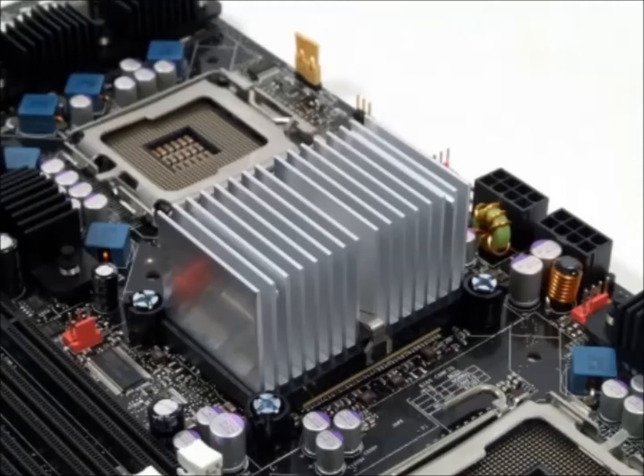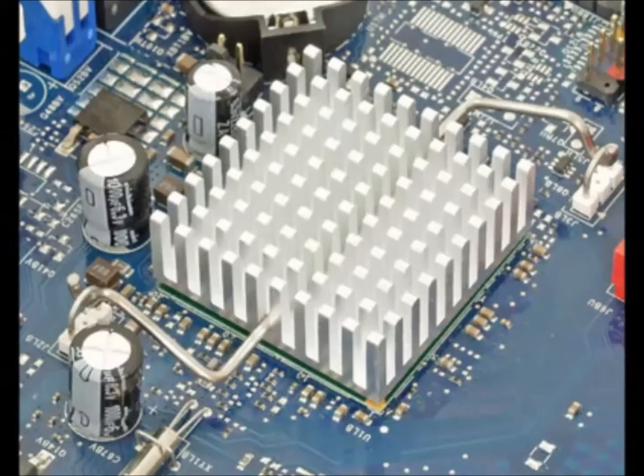North Bridge, also known as Memory Control Hub, is a chipset that allows the CPU to communicate with the RAM and graphics card. South Bridge, also known as the Input-Output Controller Hub, is a chipset that allows the CPU to communicate with PCI slots, PCI Express, SATA, USB ports, Ethernet ports, and onboard audio.